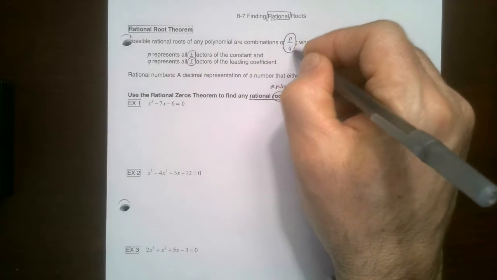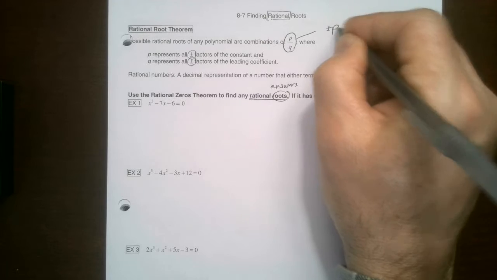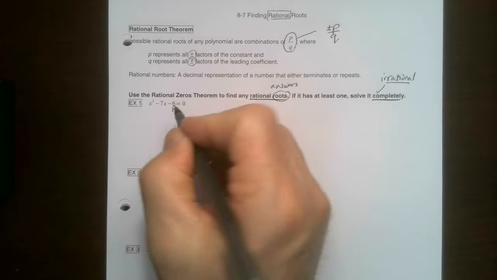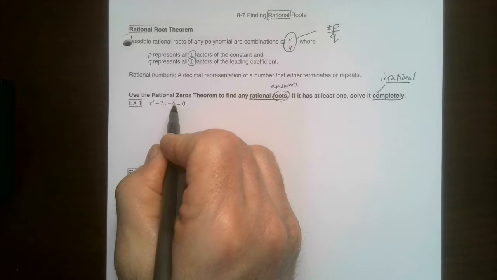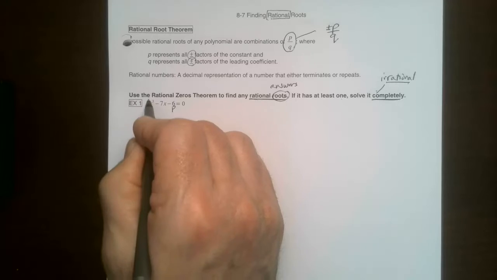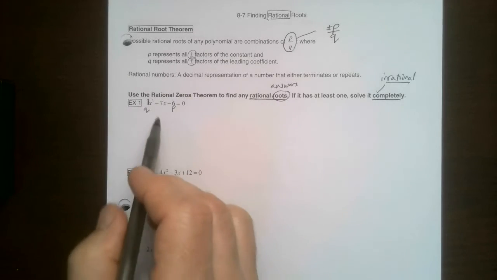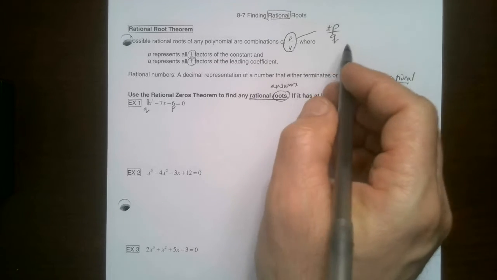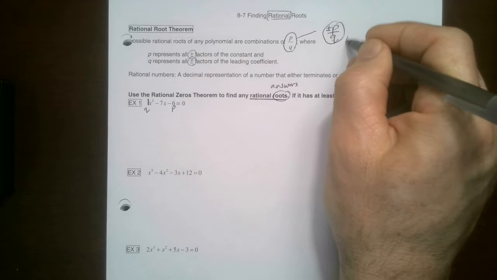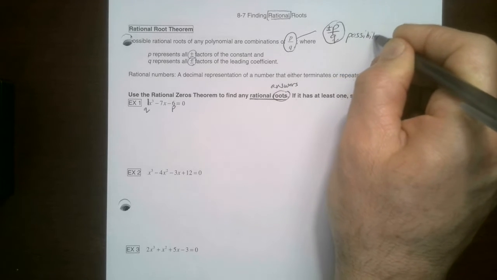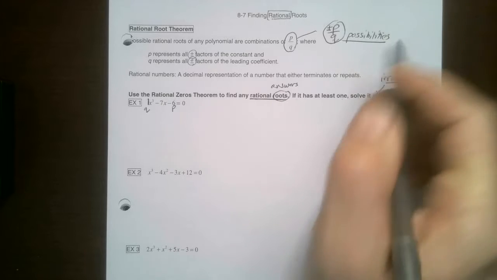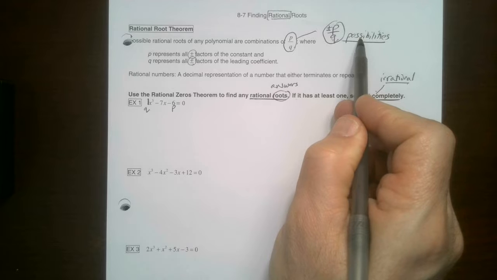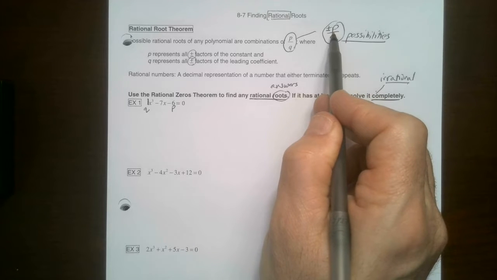But what I use is plus or minus p all over q. Now this is my p, all the factors of that constant. Q comes from here, so that's my q. So if I start with that formula, the formula says make a list of all your possibilities. By no way does this solve the problem for you, but it gets it kick-started by giving you a whole bunch of possibilities. So if you watch the pre-lesson, that will make sense.